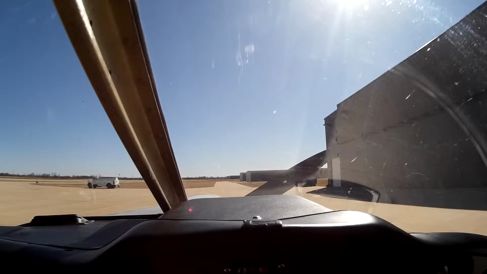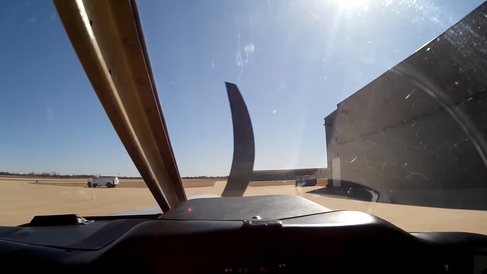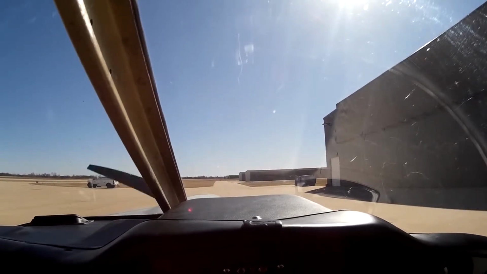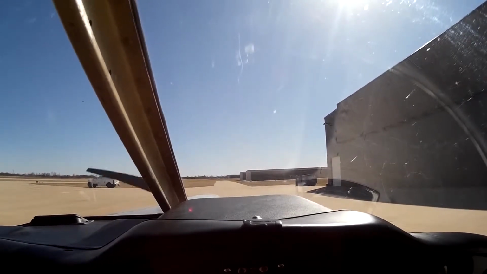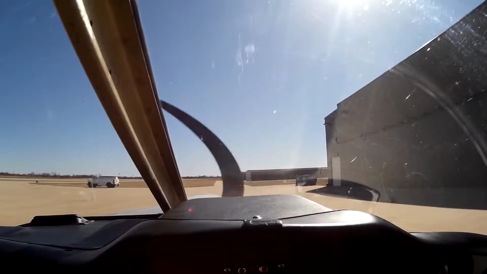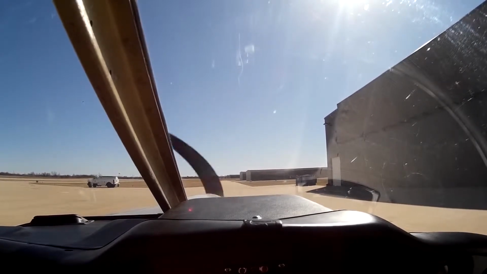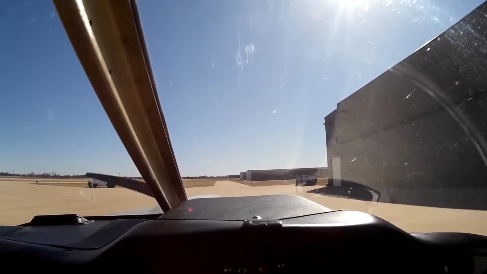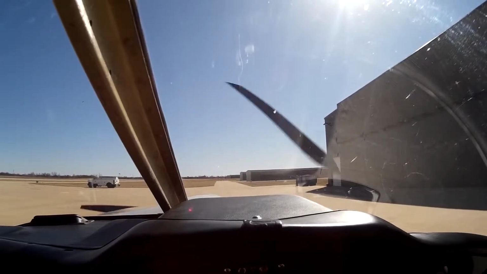Alright, keys in. On both. Clear prop! And start. Bringing the RPM back to 1,000. Okay, oil pressure looks good. Oil temperature's good. Throttle 1,000 RPMs.